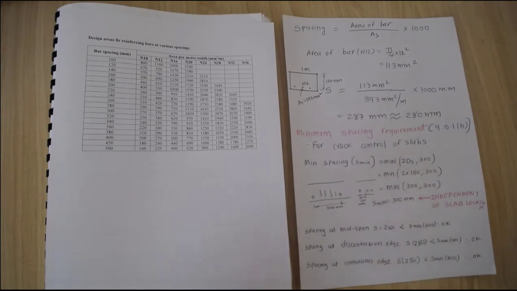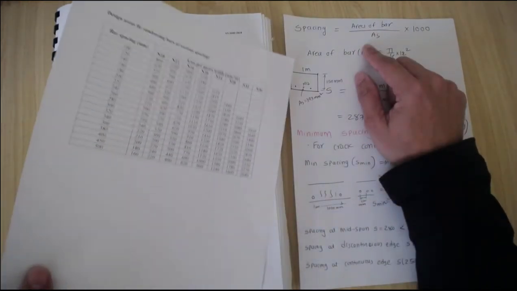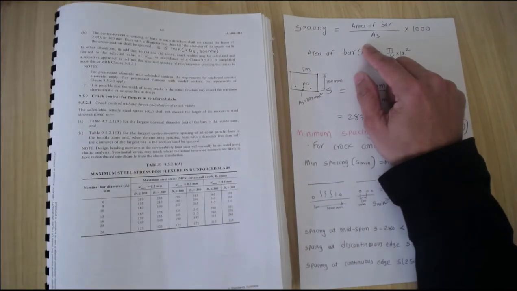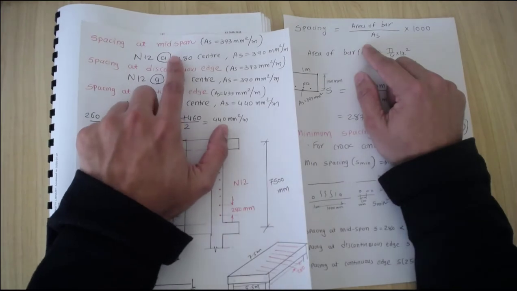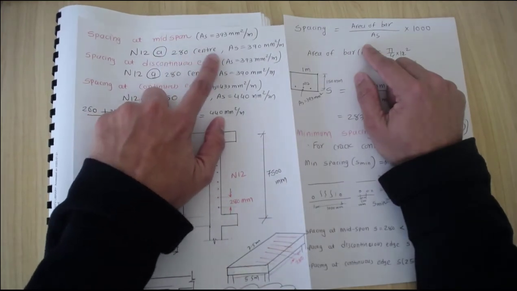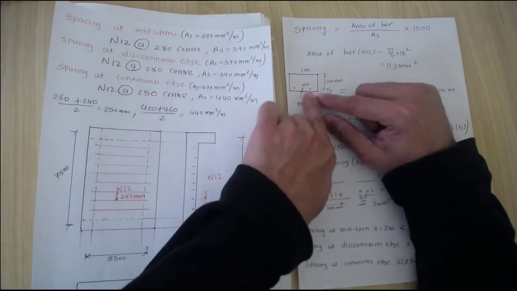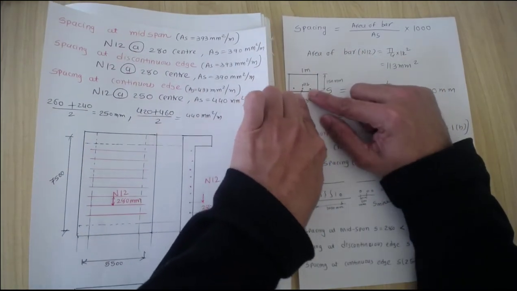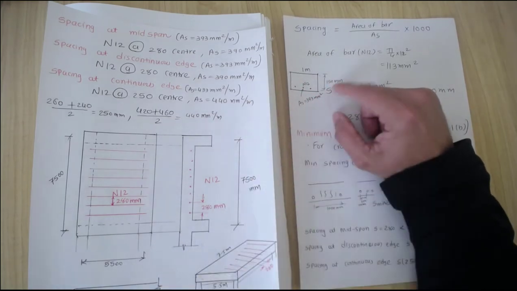If you don't have these tables, how are you going to work out any spacings manually? Let's do one case, the spacing at midspan, and you want to find the spacing. Let's say you know the area, which is 393 millimeters square per meter. Let me draw this 1 meter wide strip, with N12 bars at 393 millimeters square, and the depth of the slab is 150 millimeters.